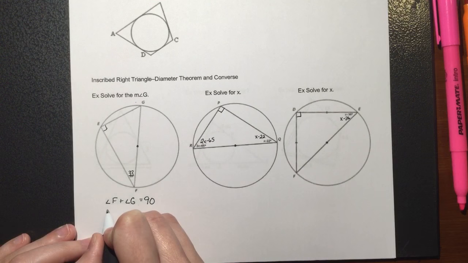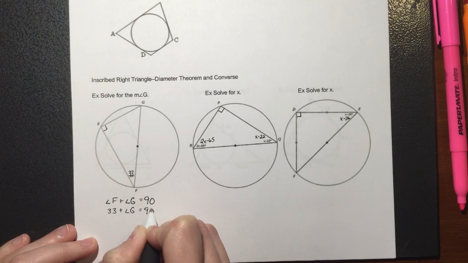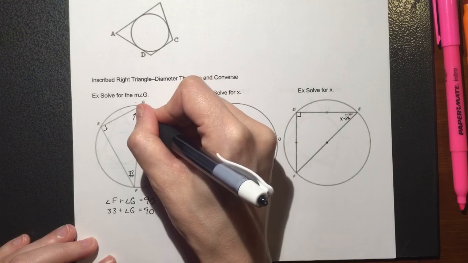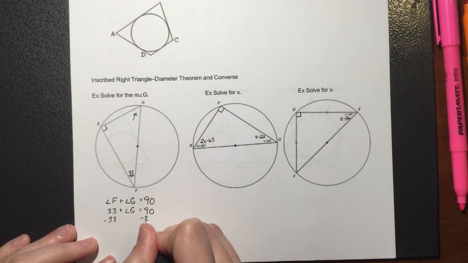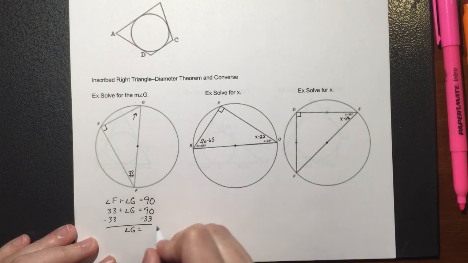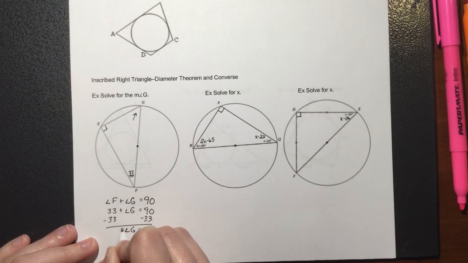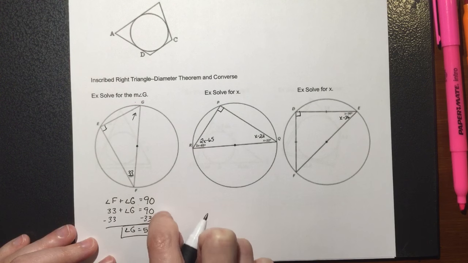We know angle F is 33. So 33 plus angle G equals 90 degrees. And they're wanting us to solve for the measure of angle G. So subtract 33 from both sides. And angle G is going to be equal to 57. And if you want to double check, you can always do 57 plus 33 plus 90, and that'll give you 180.